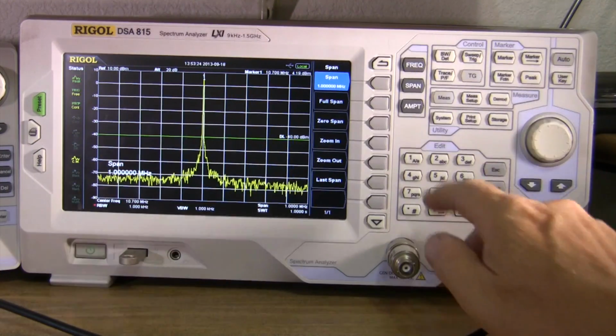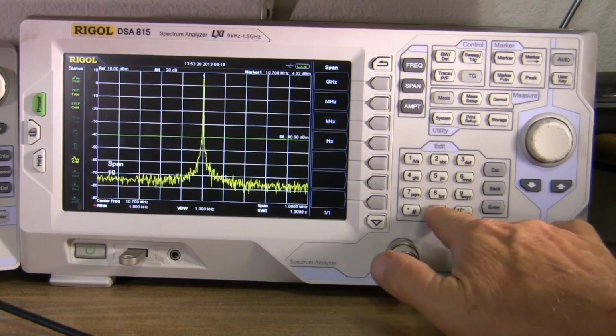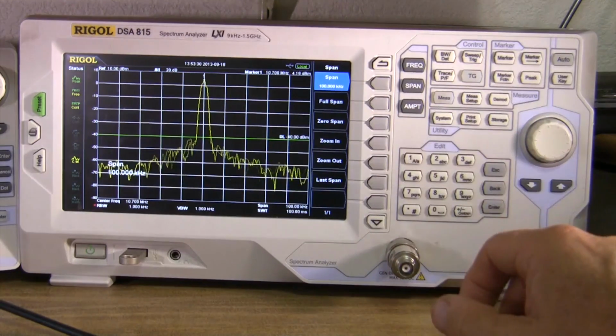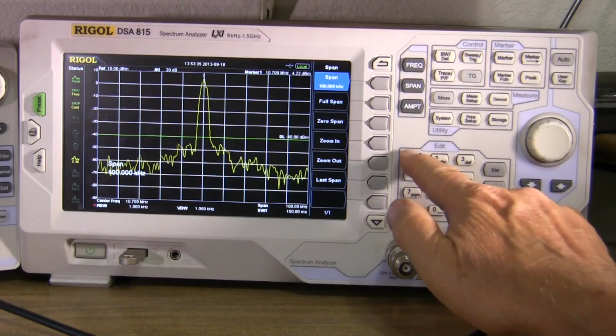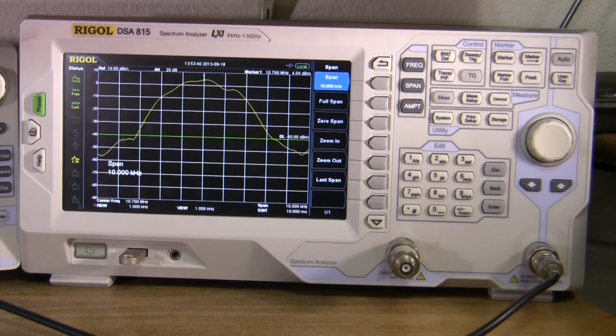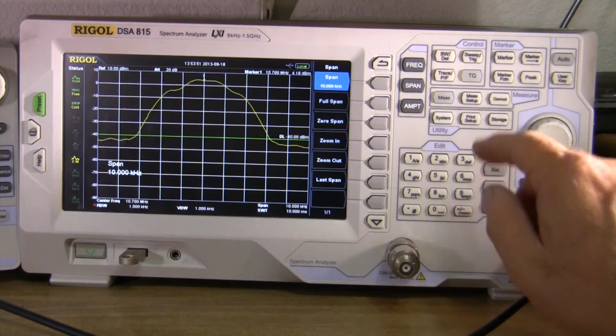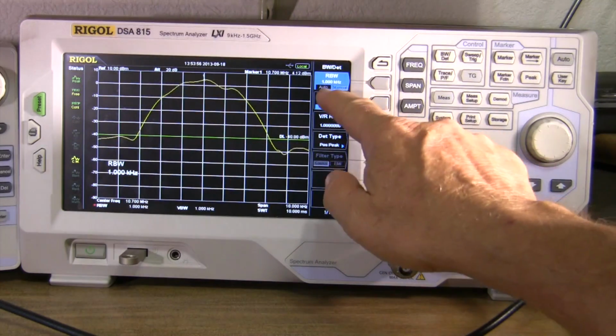Let's make that 10 kilohertz. Well, 100 kilohertz. And I still don't see it too well. Let's go to 10 kilohertz like I originally said. Now, the problem here is that we are not getting what we want on this because our resolution bandwidth is not good enough. So we are going to have to set that manually here.